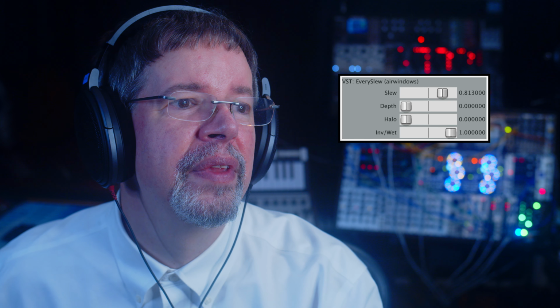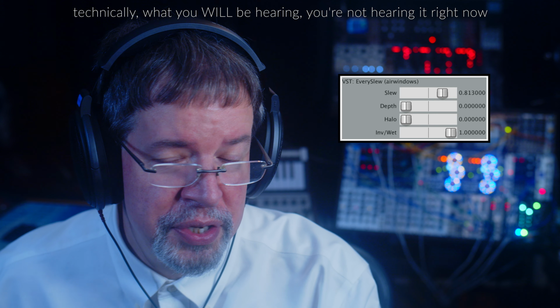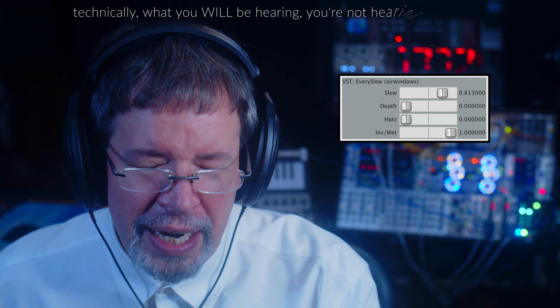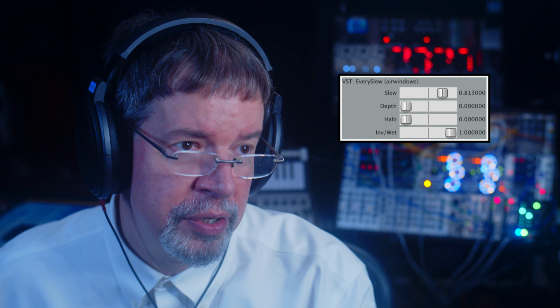Voila. Here is EverySlew. What you're hearing is a jam that I did last Thursday where it kind of didn't really work out, but I have a loud hi-hat on there and a bunch of ugly noises, so I thought it might be fun to just use that to demonstrate the plugin. So here's our plugin.